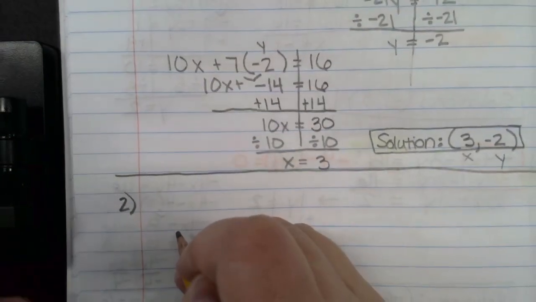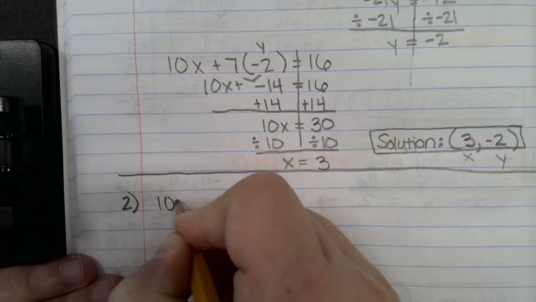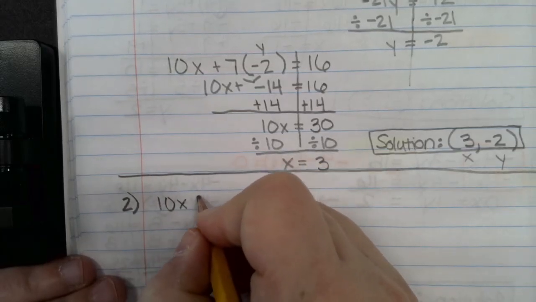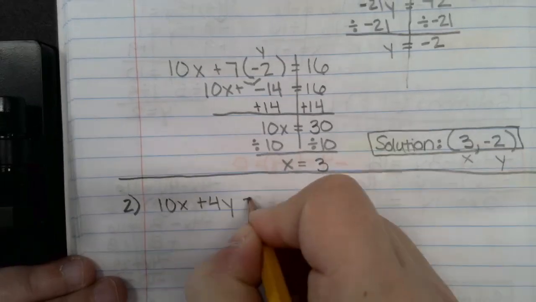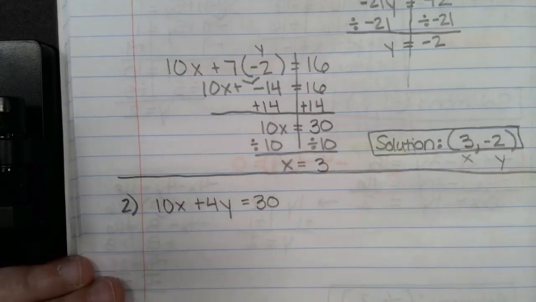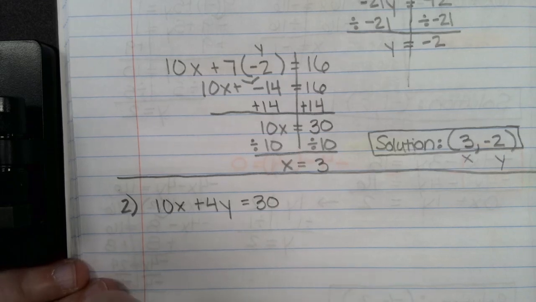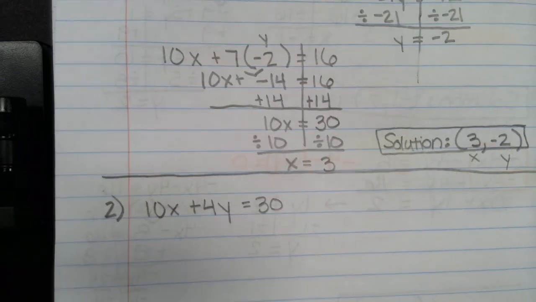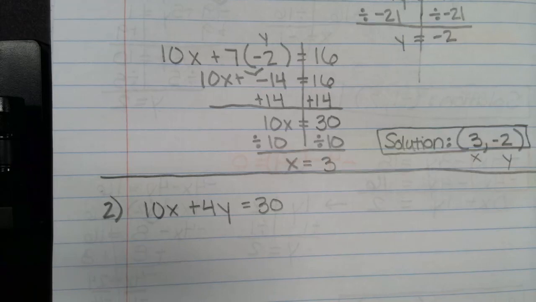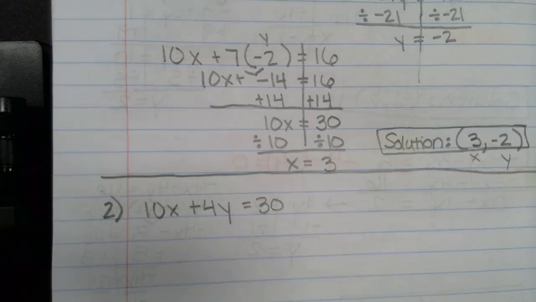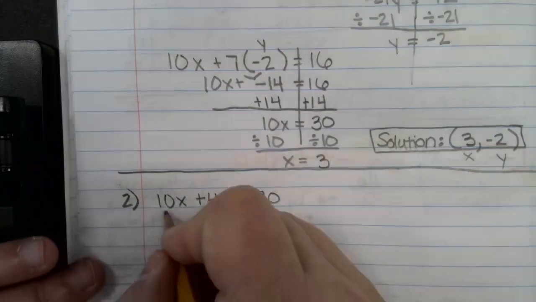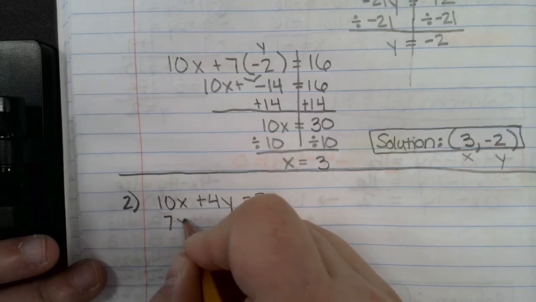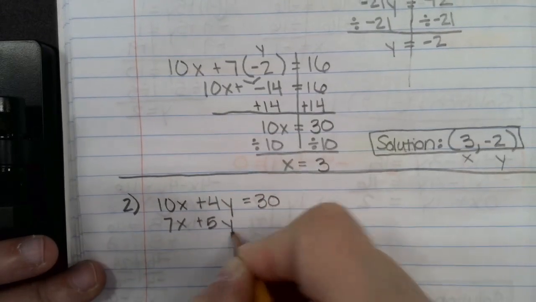All right, on number 2, we have 2 equations: 10x plus 4y equals 30, and 7x plus 5y equals 10.